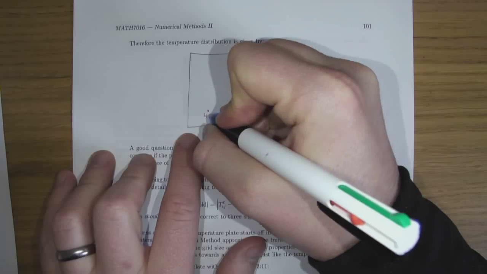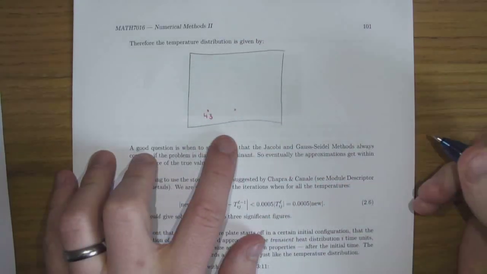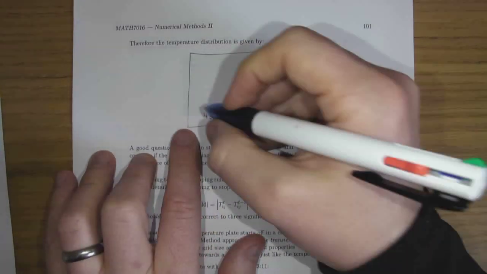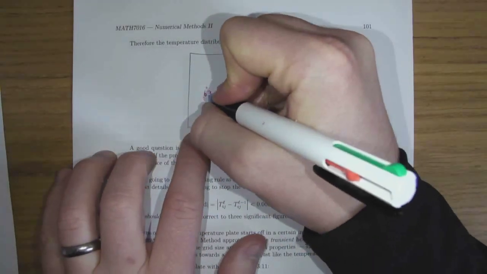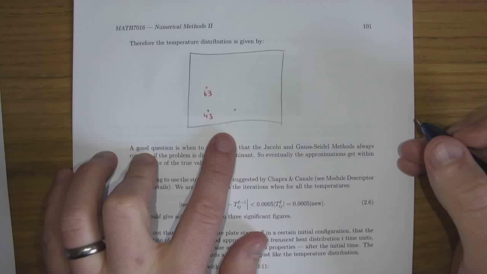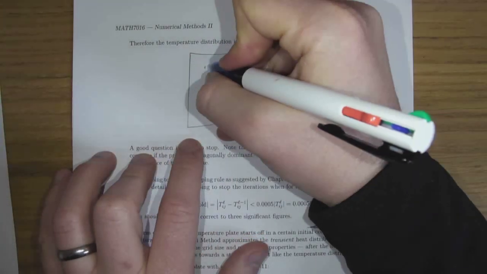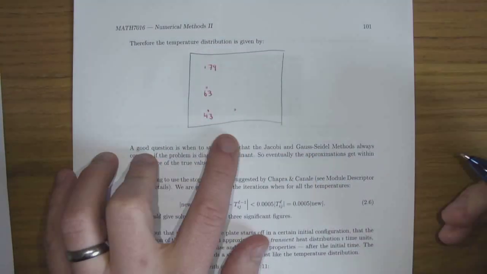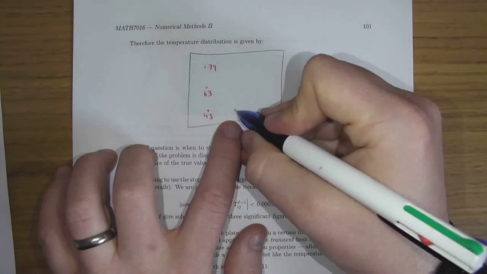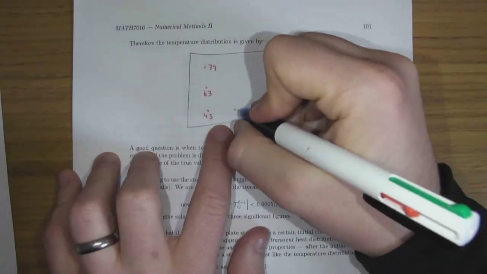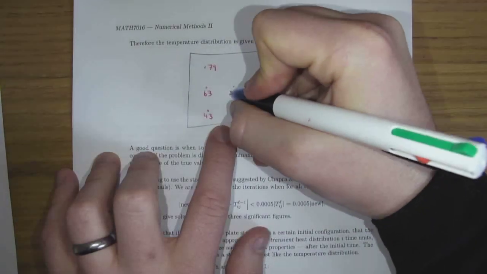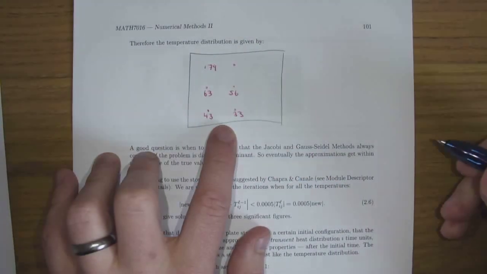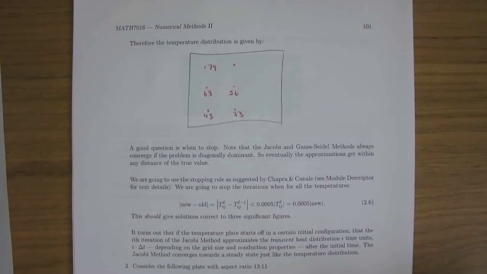So this is 43. T12 means 1 along the x, 2 along the y. That's up here. That's 63. T13 is up here, is 79. Next one is T21, so that's 2 along the x, 1 along the y. That's this. This is about 33. T22 is about 56. Next one up, I'm taking this off the table on the previous page, T23 is 76.